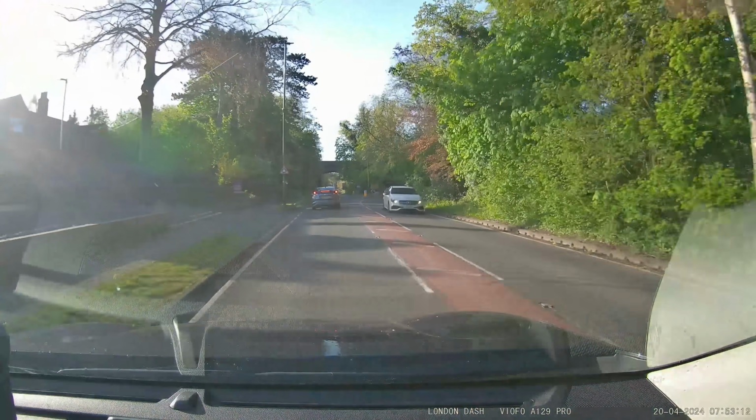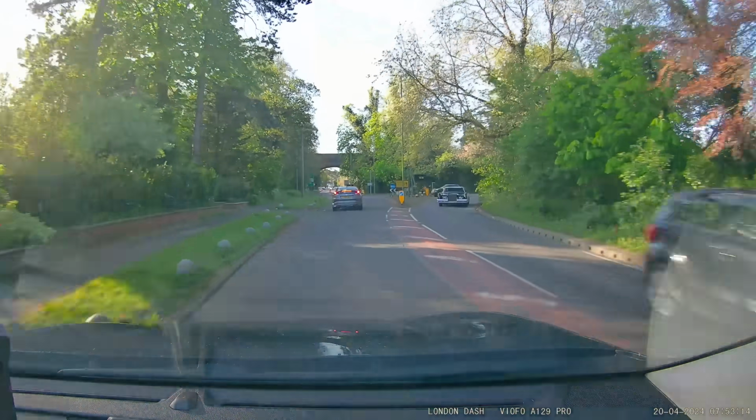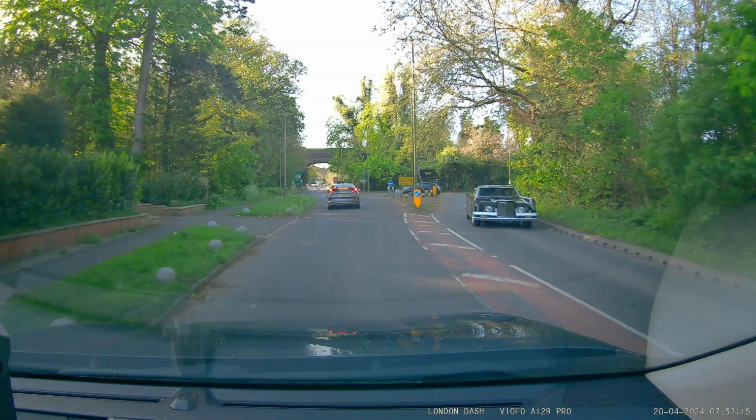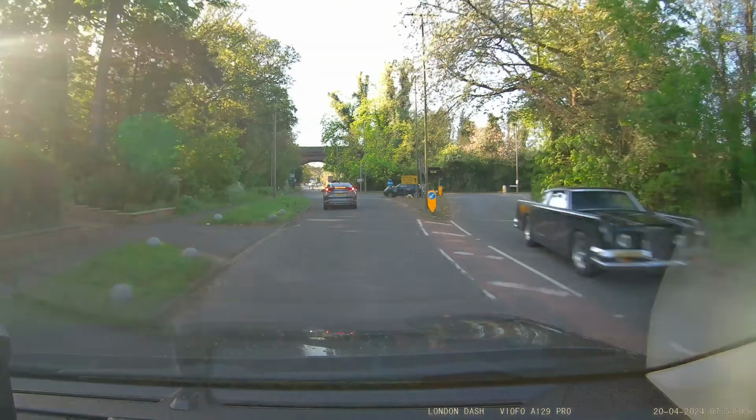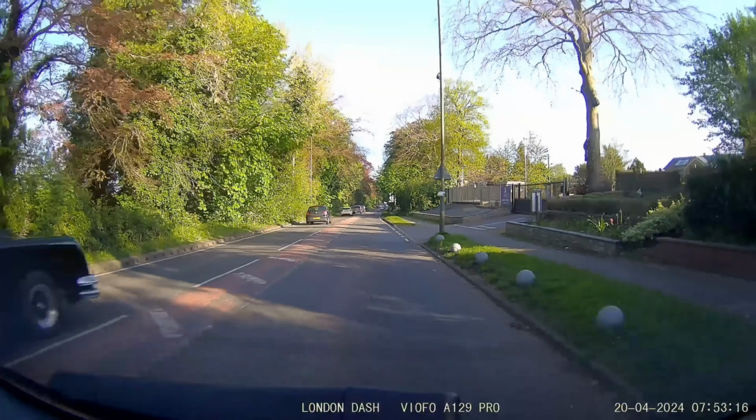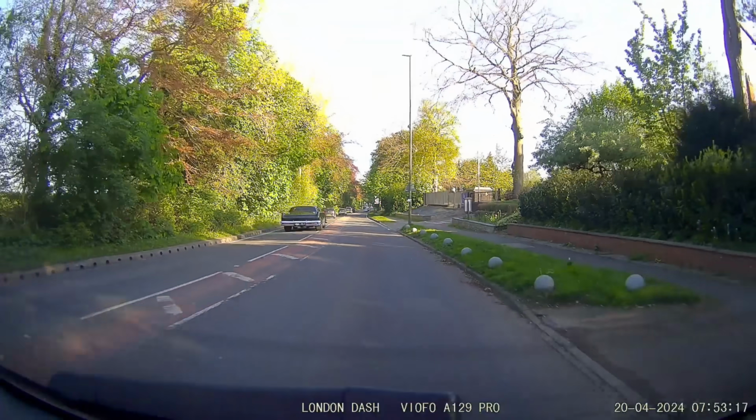Petrol head moment for you now, just coming from the right hand side. And again, I've got no idea what the hell that is. Wow. Wow. What is that?